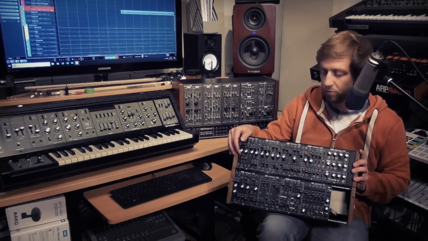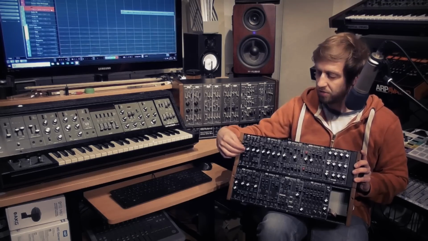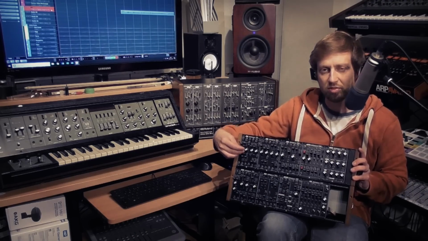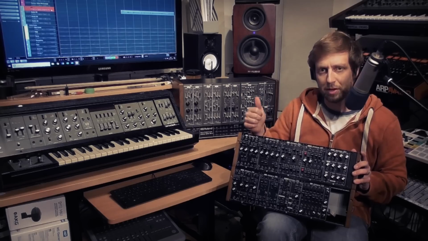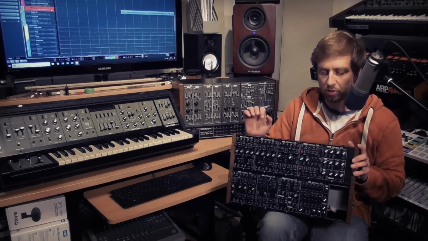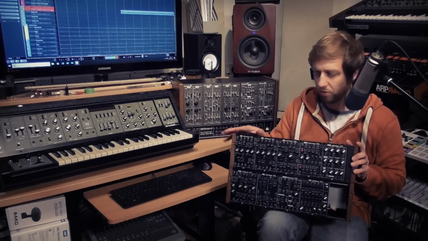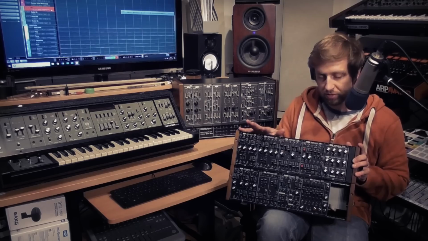I'd be interested to know if anyone's got one. It's not a problem if you're just setting the scaling of the oscillators, but if you want to switch octaves on the fly, it making an audible blip when you do that is a little bit of an issue. So I don't know if Roland have commented on that or are aware of that, but that was one thing.